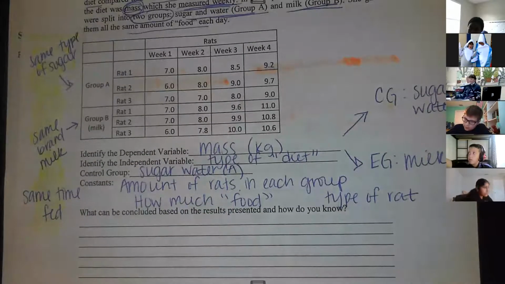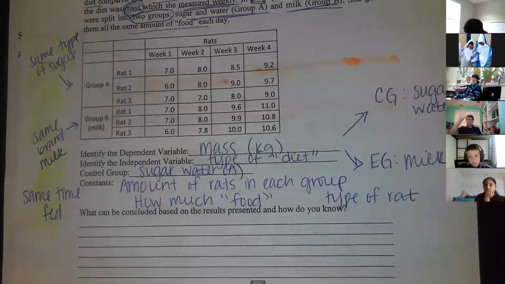Because what if I fed one group in the morning and then they didn't eat all day, and another group got fed 3 times? Wouldn't that make a difference? Of course, the ones that were fed 3 times would get fatter. They're fed 3 times. 5 times.